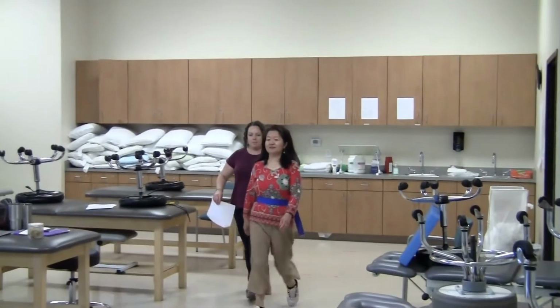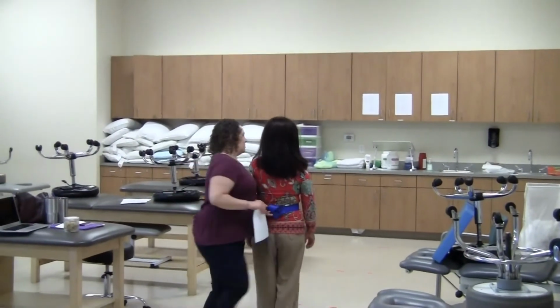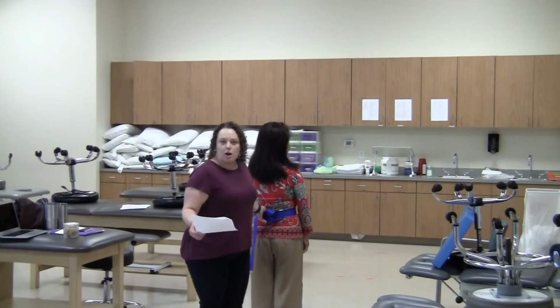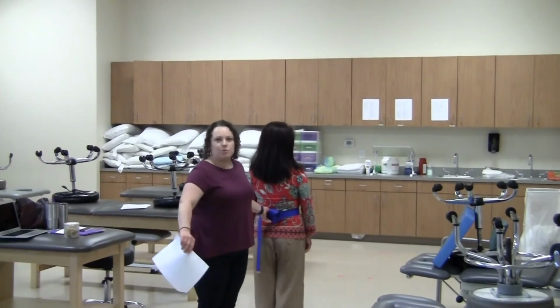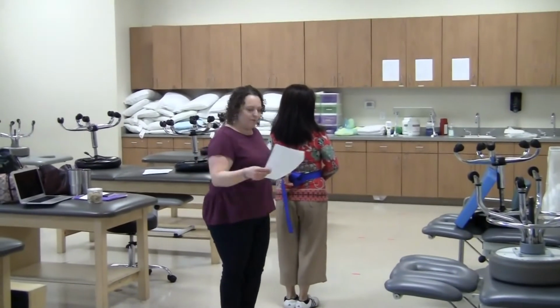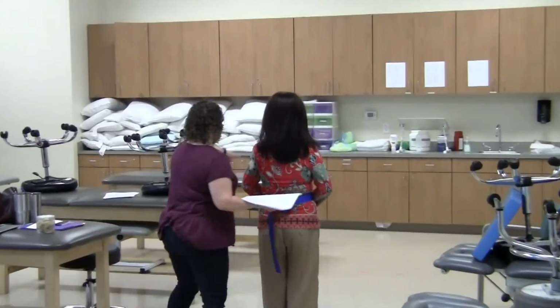Now we have gait and pivot turn. So your instructions are begin walking at your normal pace. When I tell you turn and stop, turn as quickly as you can to face the opposite direction and stop walking. Okay? Go. Turn and stop. Okay. And you do pick an arbitrary point somewhere in between start and 20 feet. All right, so let's return to the end here.